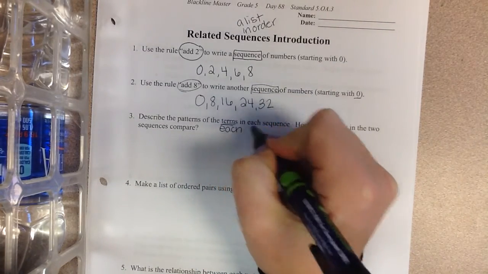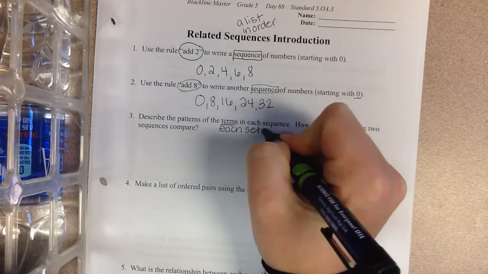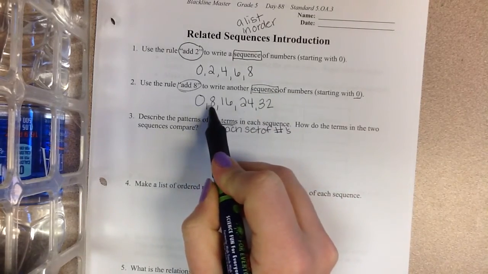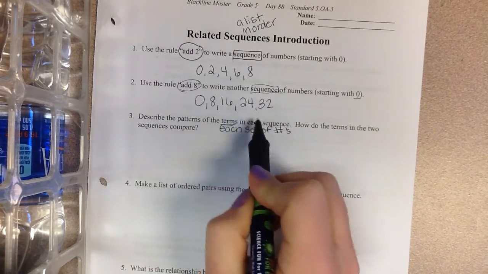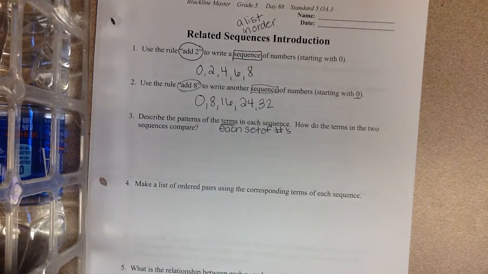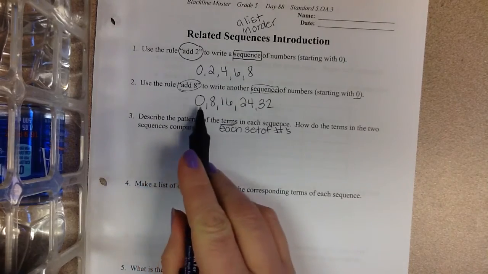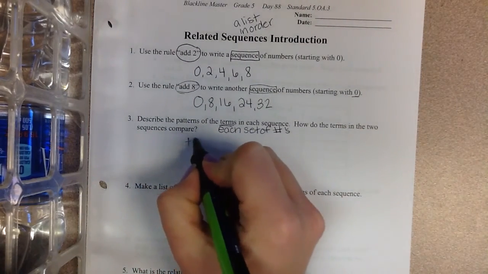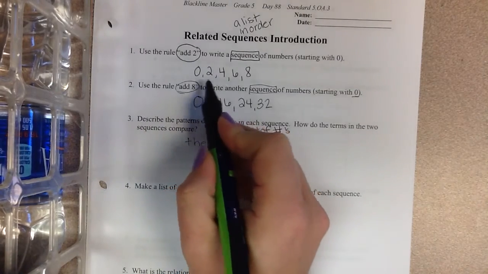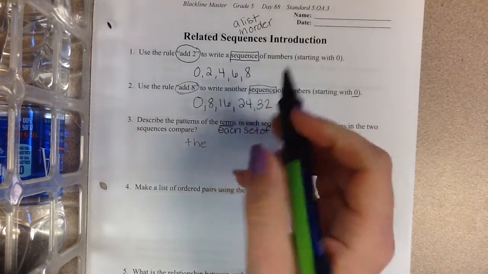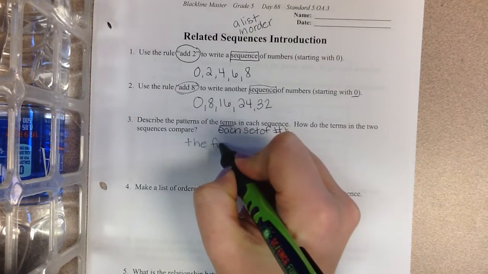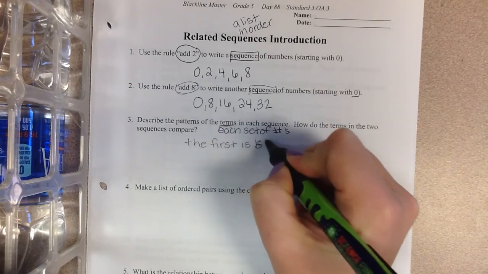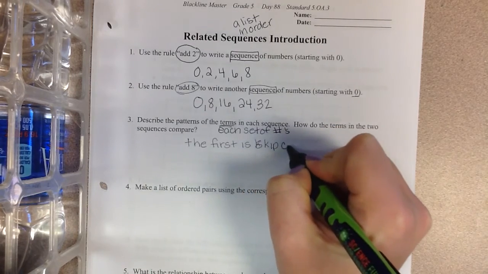A term is each set of numbers. So 0 is a term, 8 is a term, 16 is a term, 24 is a term, 32. So I know, describe the patterns. So the pattern would be skip counting by 2s.